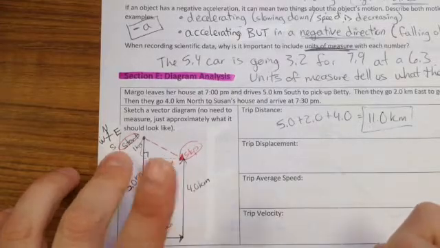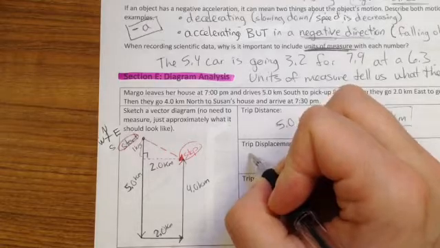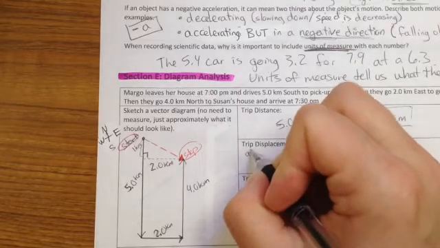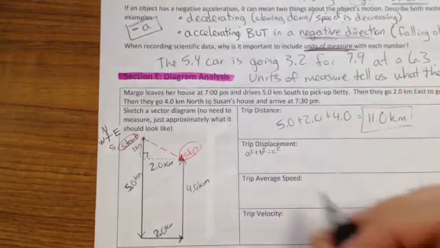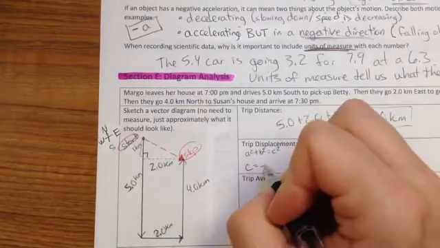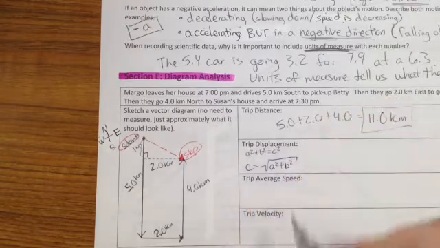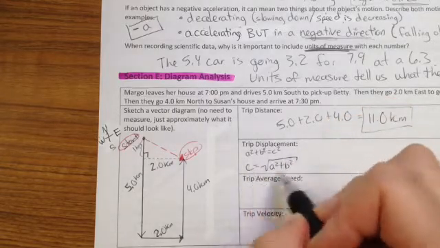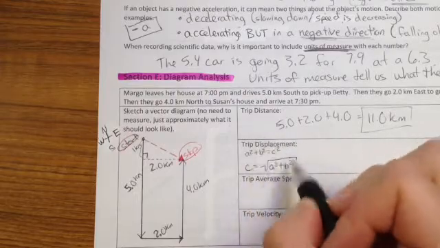So that tells me that I have a right triangle, so for my trip displacement, I'm going to use the Pythagorean theorem. A squared plus B squared equals C squared. Rearrange that formula to solve for C. C is equal to the square root of A squared plus B squared. Okay? This is provided for you on the midterm exam. You do not have to do that algebra rearrangement on that midterm.